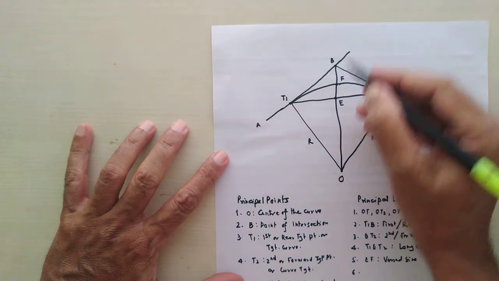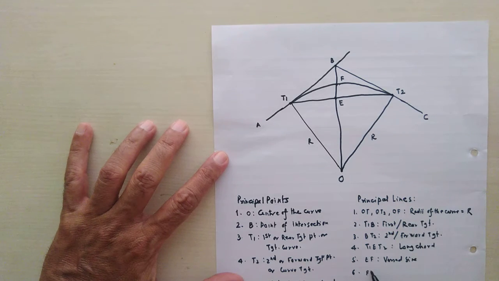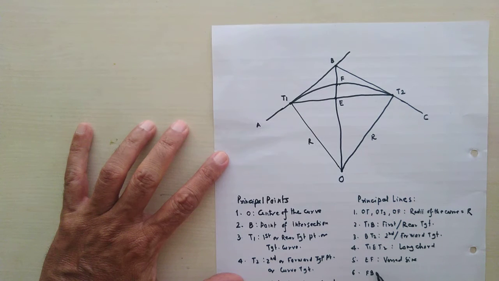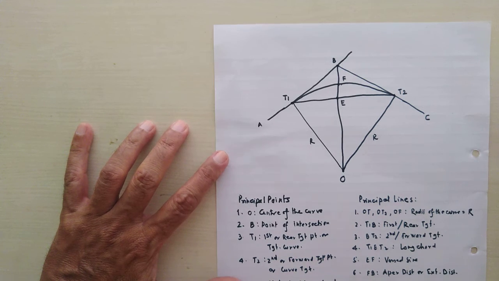Then sixth is FB, this distance from here to here. It is called the apex distance or external distance.